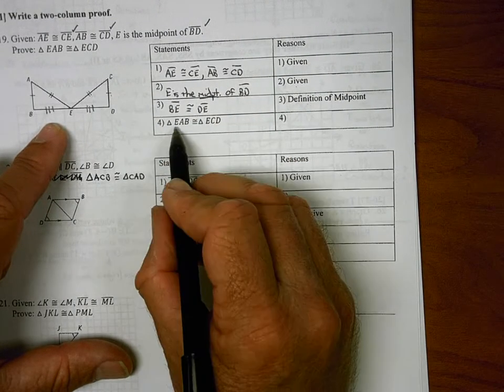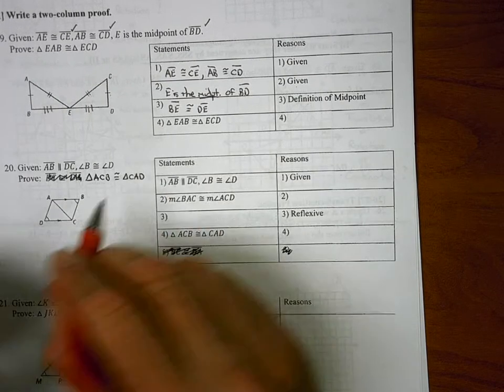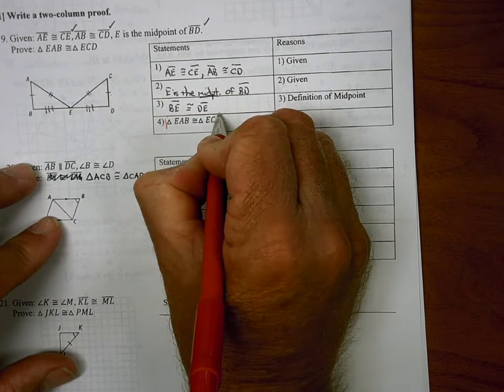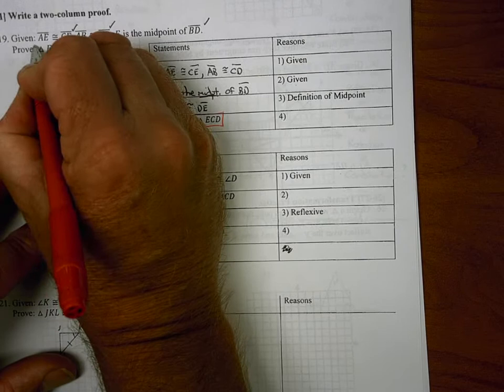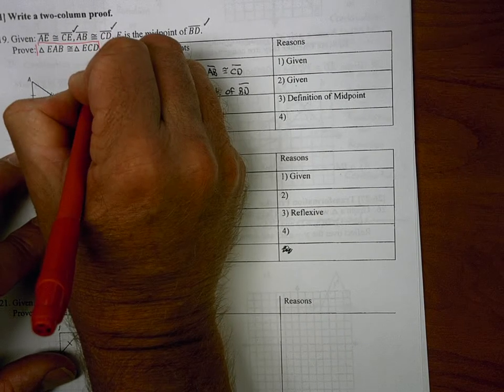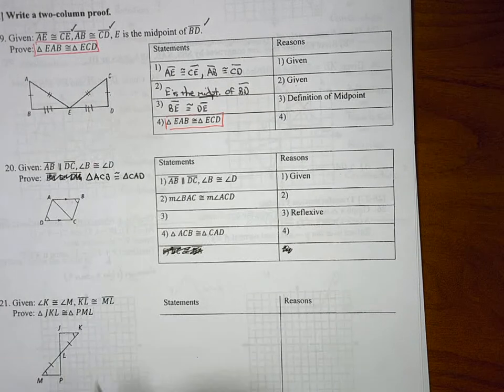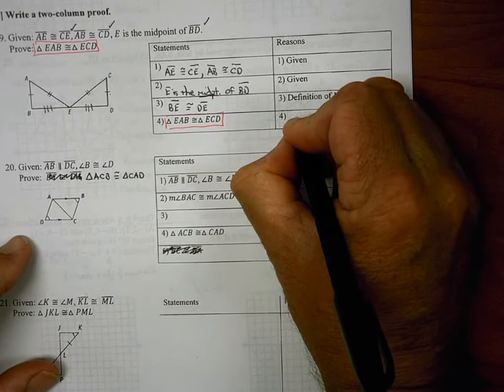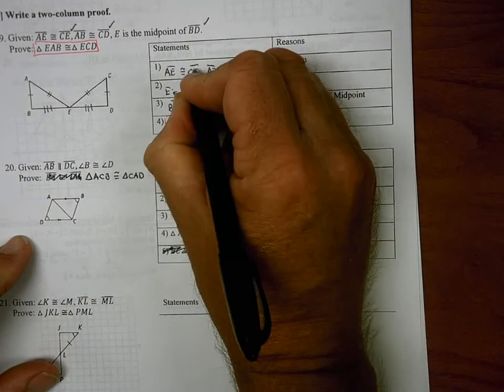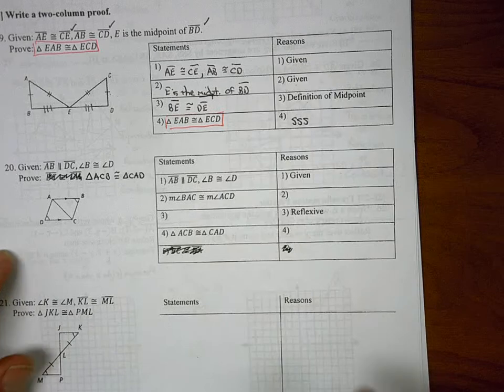Okay, my statement number 4, my last statement that I always write in my proof, is exactly the same as what I'm actually trying to prove. And so now what is my reason? Well, I have side, side, side. So my reason for this proof would be side, side, side. So that would be an example of how to do a proof that was partially filled out for you.